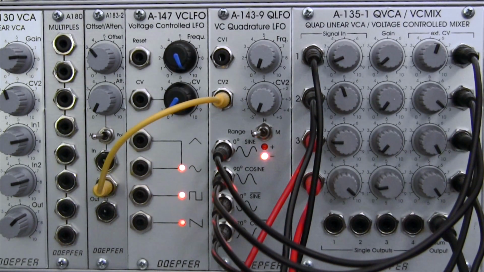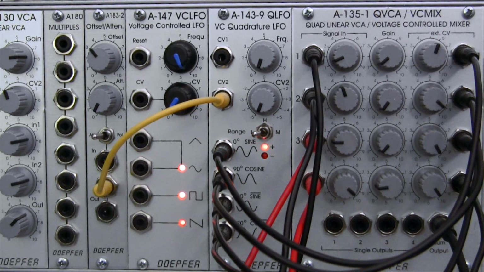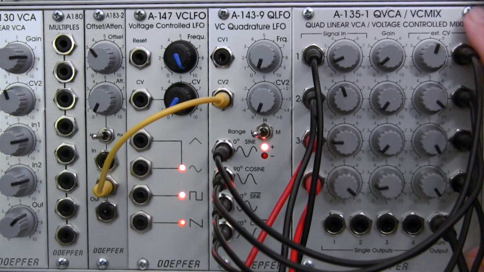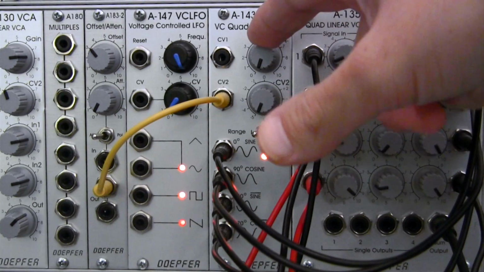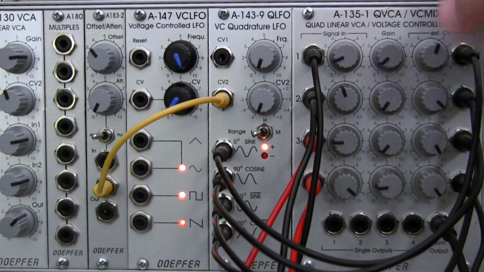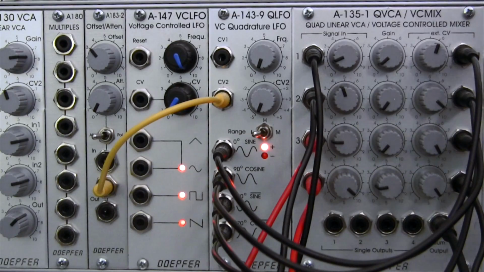Now, in the next segment that we have coming up, we're going to talk a little bit about basics of this module, because it's very obvious that you can get some very interesting things from this, including a quadraphonic demonstration, which is probably going to be one of the second audio demonstrations of the A135-1 over here. And we're going to utilize the A143-9 a little bit later in conjunction with this to create a quadrature audio demonstration, or quadraphonic audio demonstration.